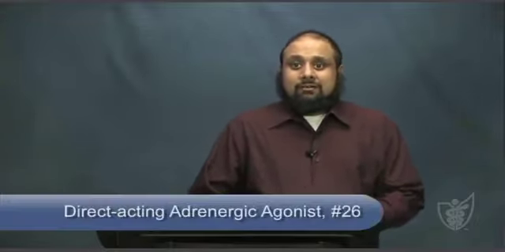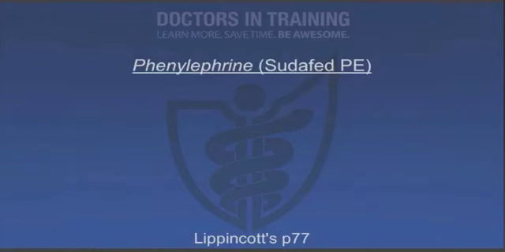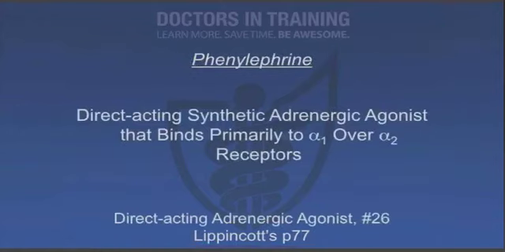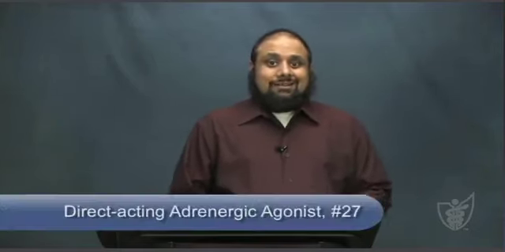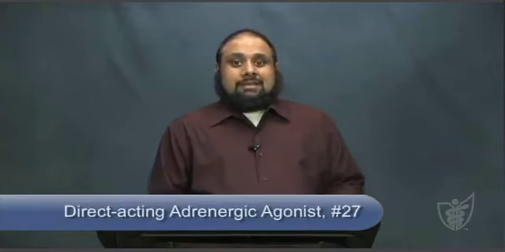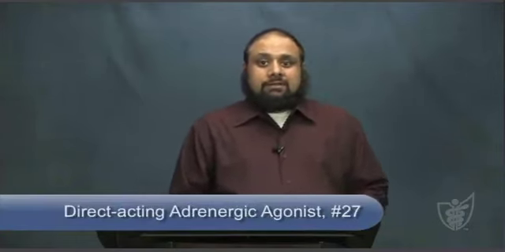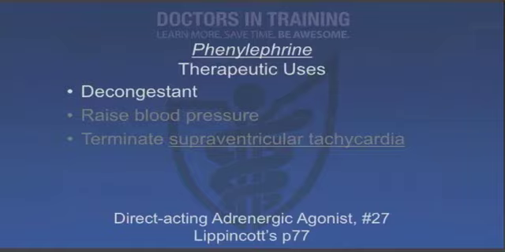Another very common drug that we're going to see in the pharmacies and over the counter is phenylephrine. Phenylephrine is a direct-acting synthetic adrenergic drug that binds primarily to alpha-1 over alpha-2 receptors. It's a vasoconstrictor that raises both systolic and diastolic blood pressure. It's primarily used topically on the nasal mucosa as a decongestant. It's also found in ophthalmic solutions.